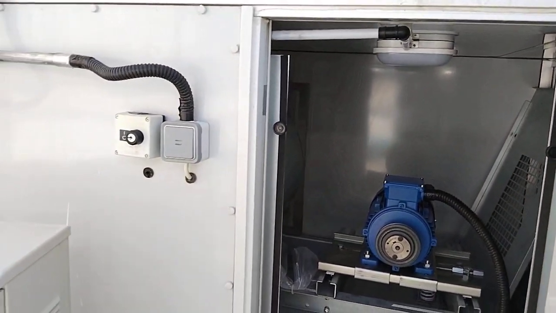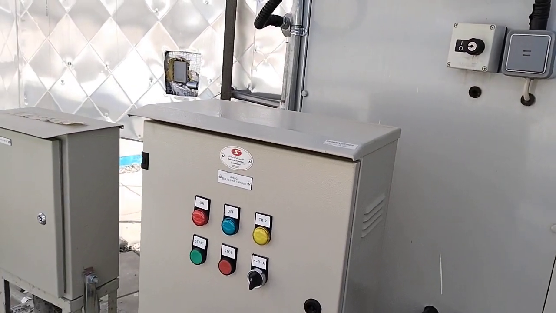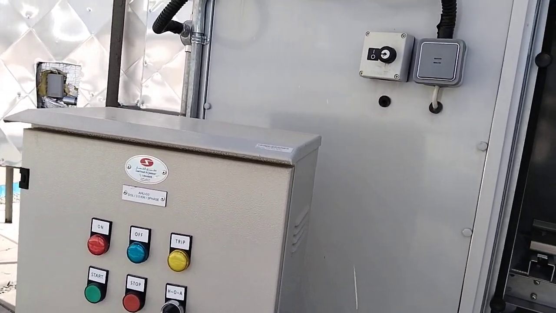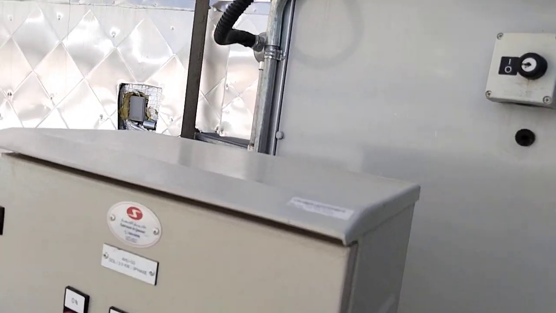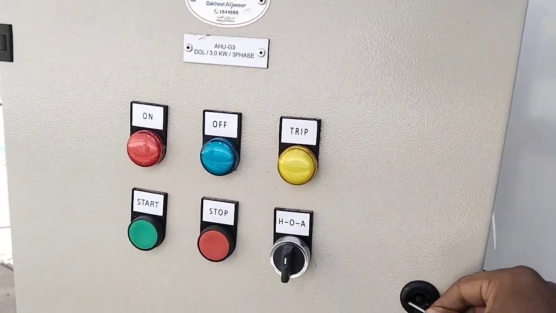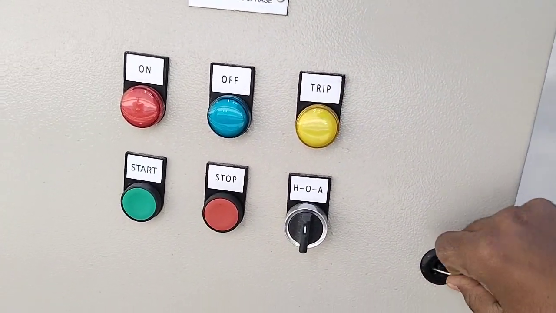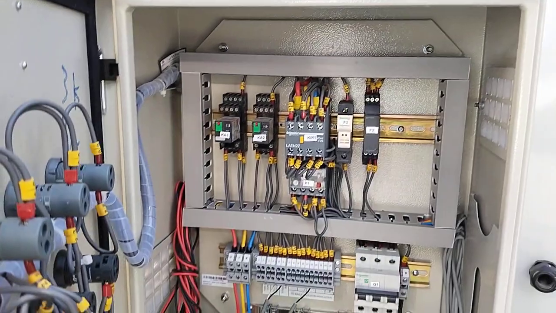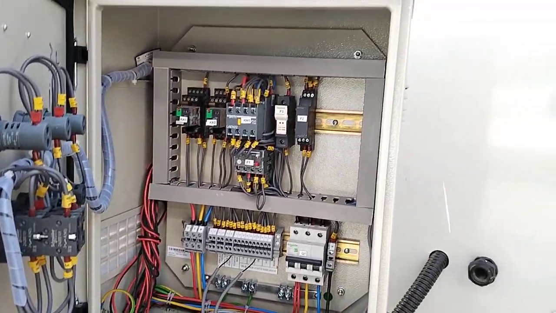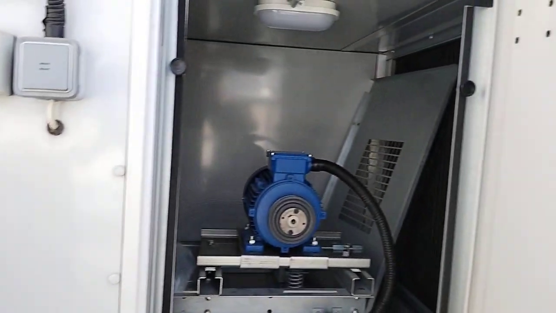For controlling this fan, here is a dual starter. With the help of this dual starter, the whole unit is being controlled. You can see, this is the dual starter for starting this motor.